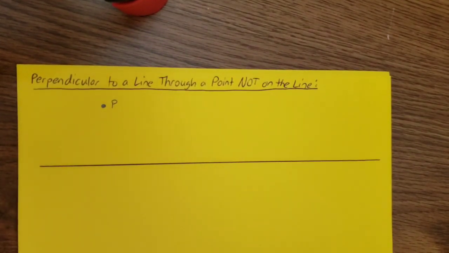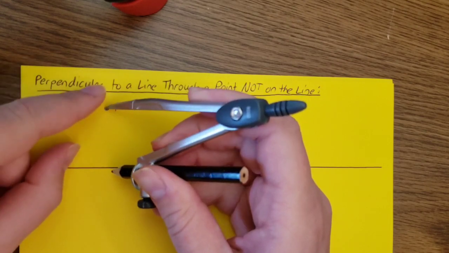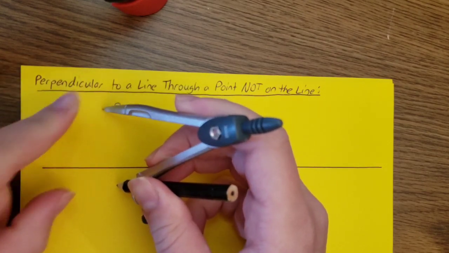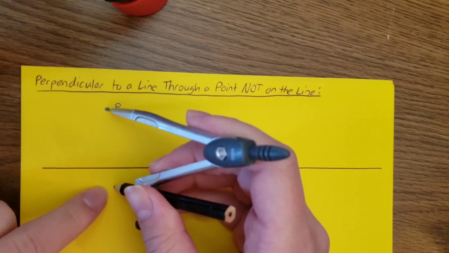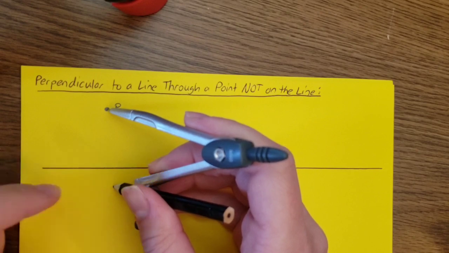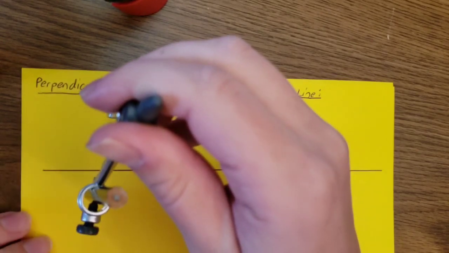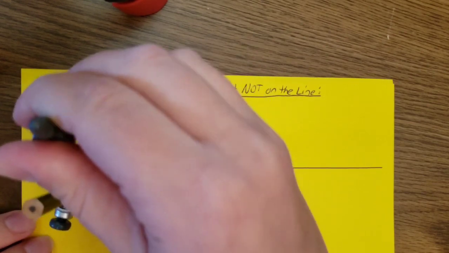So when I want to be doing this construction this direction, we are going to start with the pointy end of our compass on P, and we are going to open our compass wide enough that we are past the line. So as you can see, I'm past my line, so this would be an okay width for me. What I am going to do is make 2 arcs through the line.